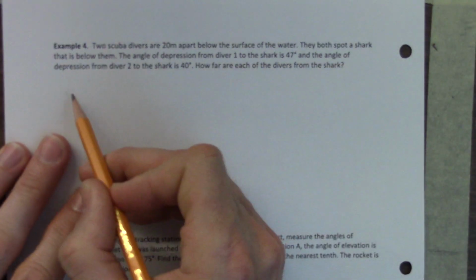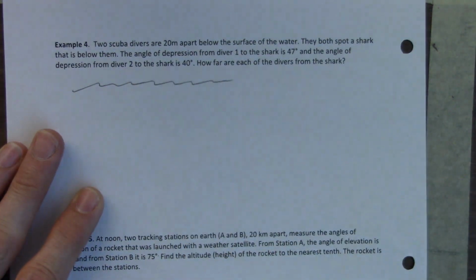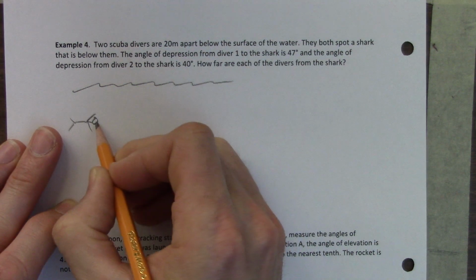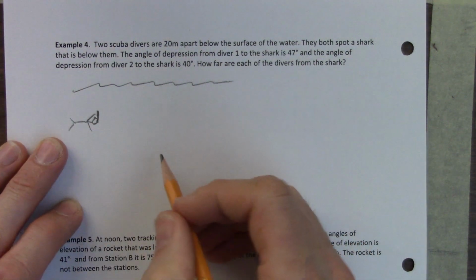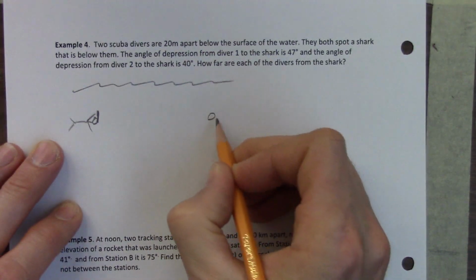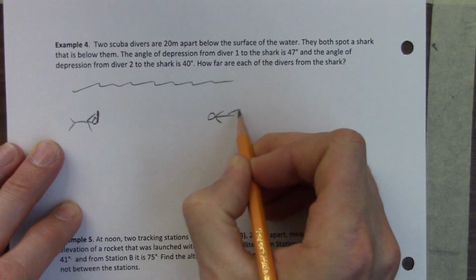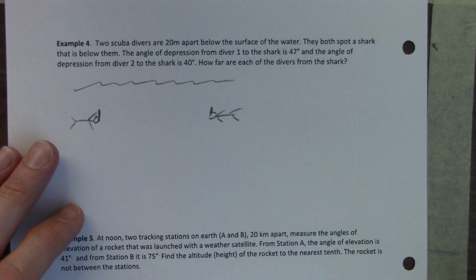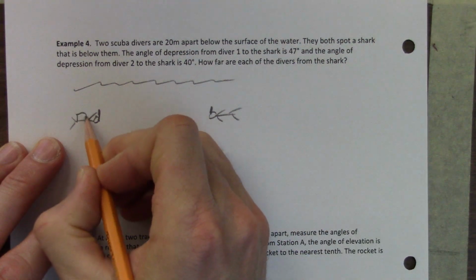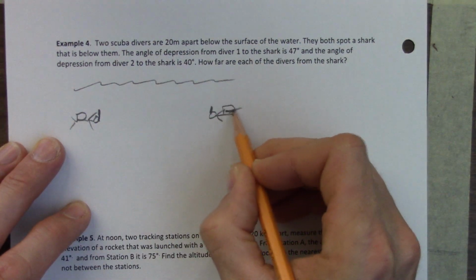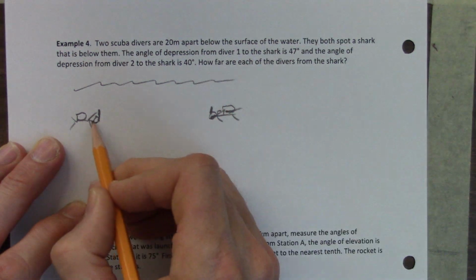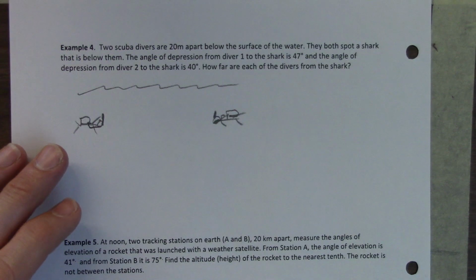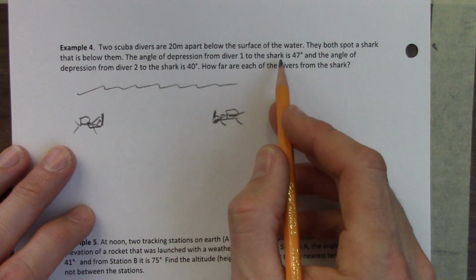Okay, couple word problems. 2 scuba divers are 20 meters apart below the surface of the water. Okay, so let's do our little drawing. Here's our water surface. Here's our scuba diver. Clearly, I did not take art class. Here's our other scuba diver swimming along. That's a snorkel, but whatever. I'll draw a scuba pack, the air container, right? There we go. Okay, there's our scuba divers. They're 20 meters apart below the surface of the water.